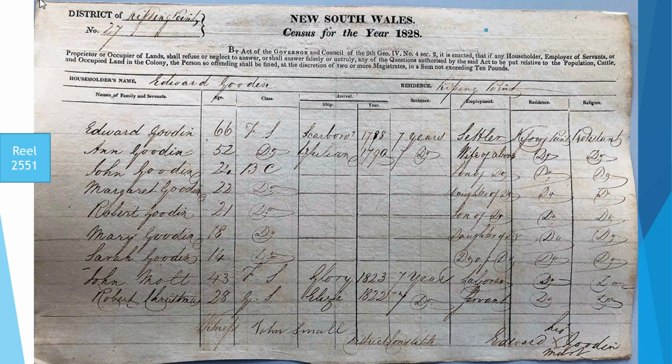This is what the householders' returns look like. This is Edward Gooden. Here, he's 66 and his family. And then his two servants, one of whom is listed as a labourer, and one of whom is listed as a servant. One's a free person and one's still a government servant. Edward Gooden couldn't write or chose not to sign, so he's just put his mark on it.